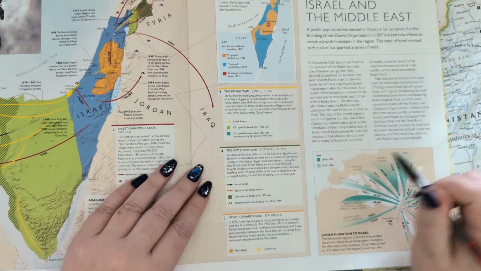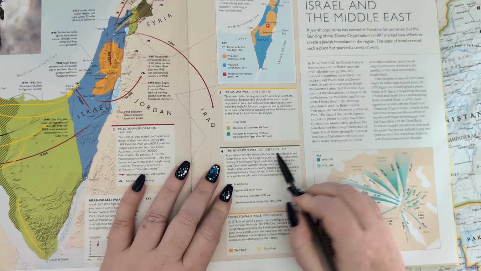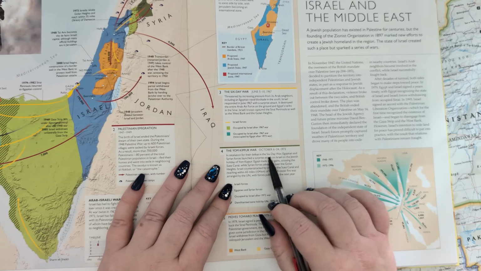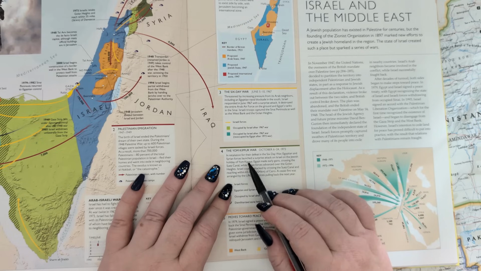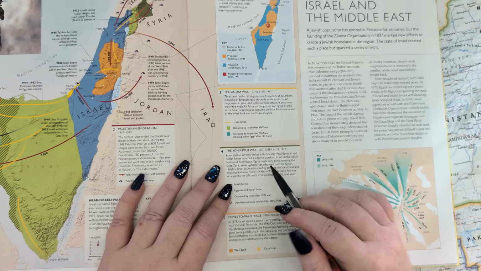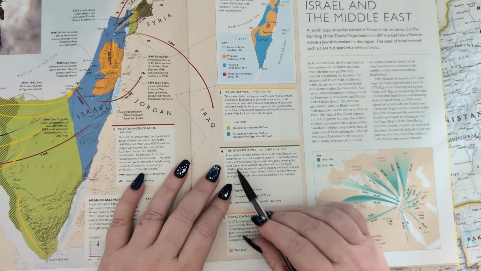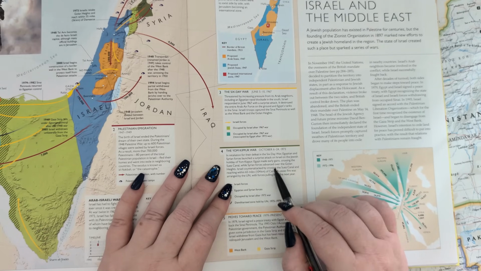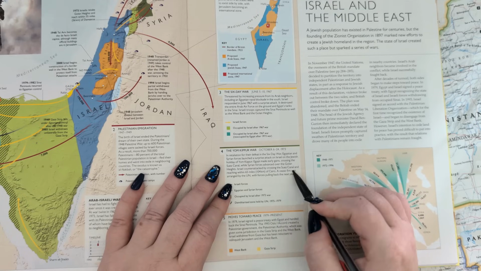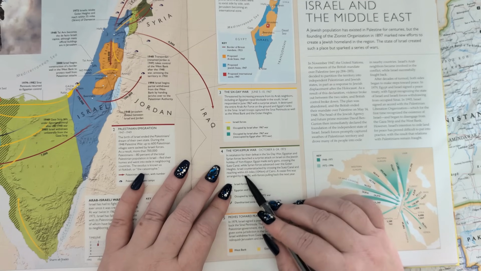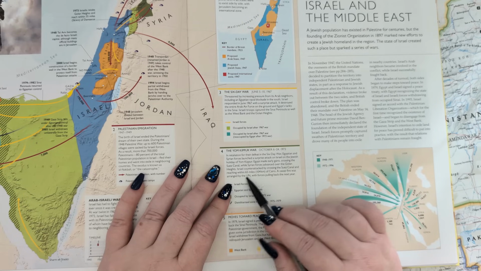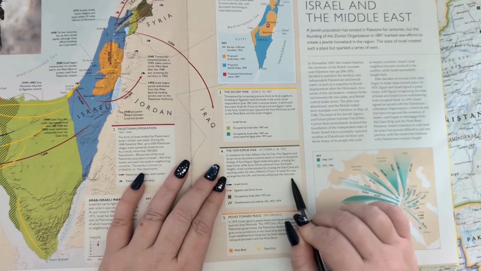Let's read about the Yom Kippur War, which was October 6th to 24th, 1973. In retaliation for their defeat in the 6-Day War, Egyptian and Syrian forces launched a surprise attack on Israel on the Jewish holiday of Yom Kippur. Egypt made early gains, crossing the Suez Canal, while Syrian forces advanced over the Golan Heights. Israel counterattacked by crossing the Suez Canal and reaching within 65 miles, or 104 kilometers, of Cairo. A ceasefire was arranged by the UN, with forces pulling back the next year.